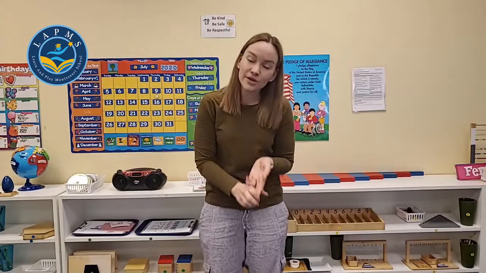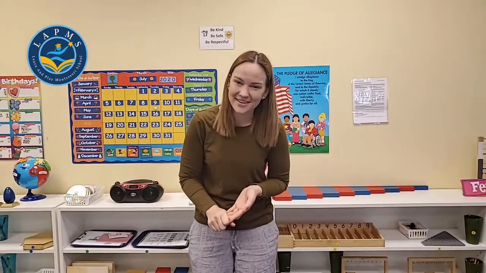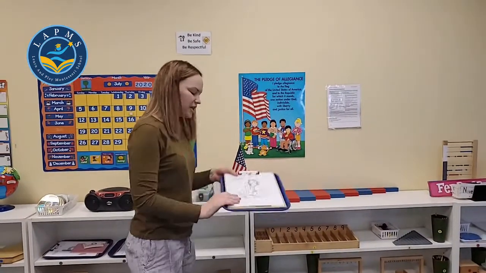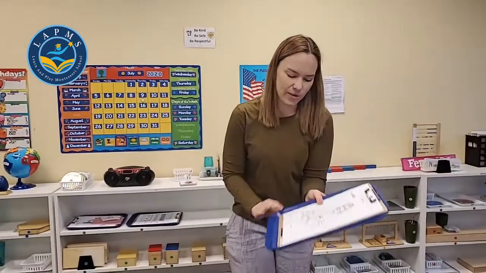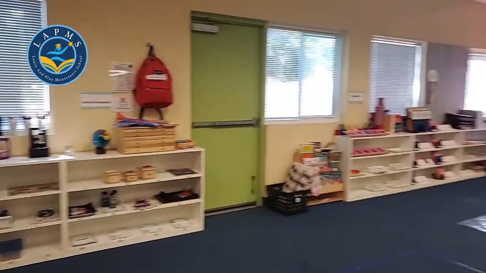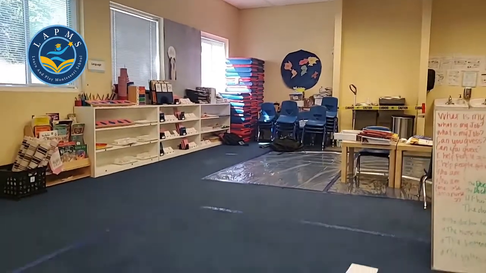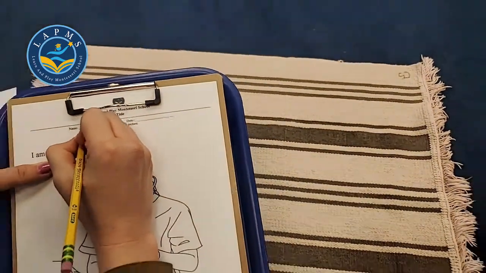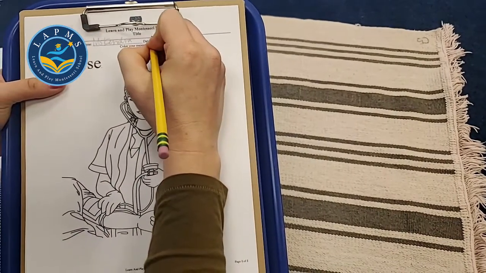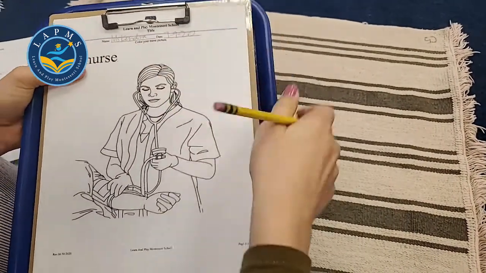Really great, because we know that a doctor helps people. And we also know a nurse helps people, right? Yeah, super. Okay, let's take a look at your nurse worksheet like this. And let's sit down and we can color it. Talk about what our nurse does. So I'm going to write my name up top. Okay. And when we're coloring this, I'm going to talk to you. I'm going to tell you some things. What does a nurse do?